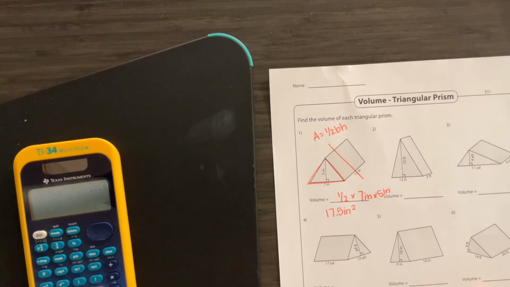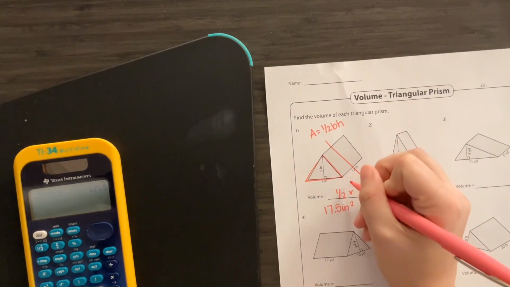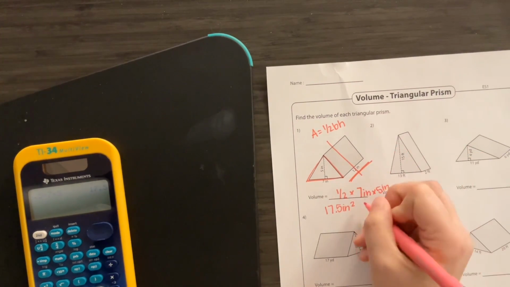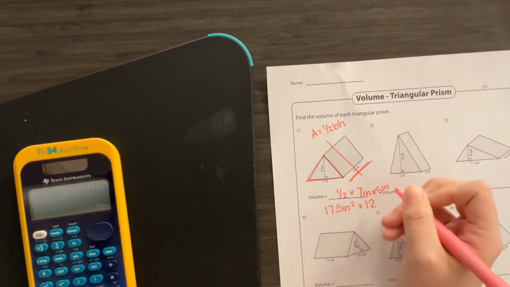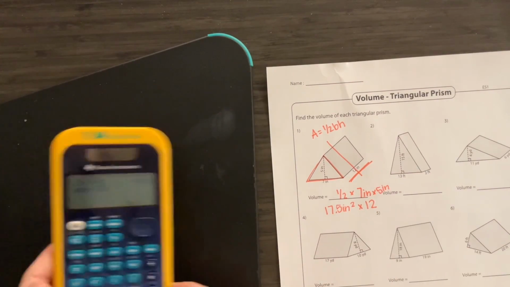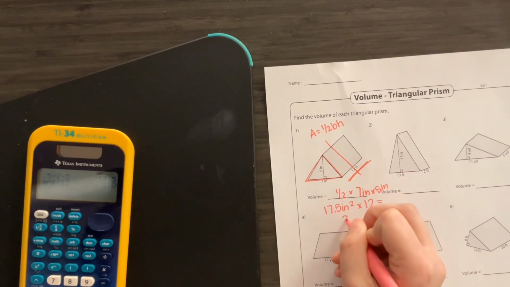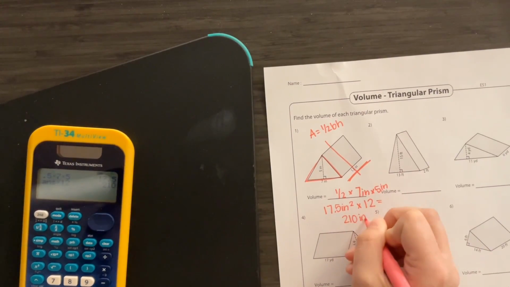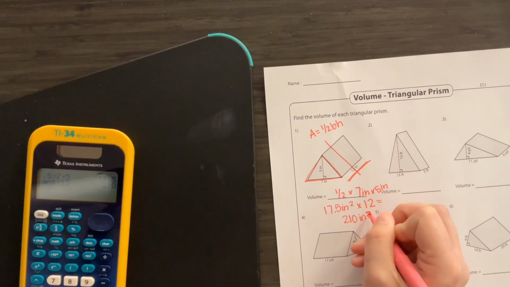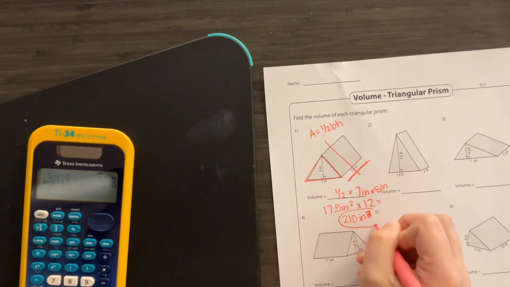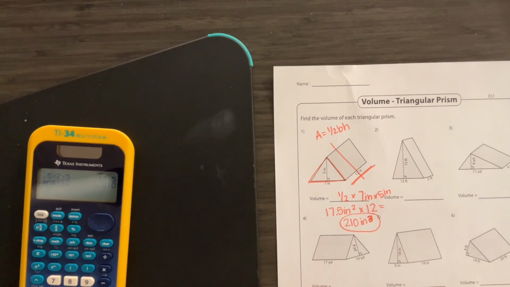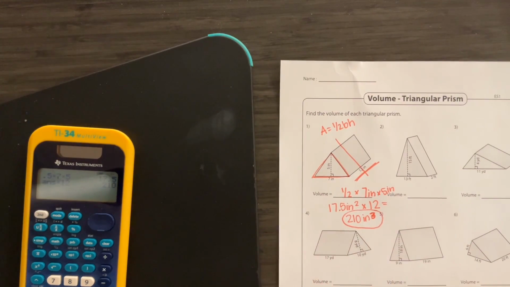But now, just like the rectangular prism, I also need to add this on. So I now need to take this times 12. And that would be 210. Oop, I put squared. So it should be 210 inches cubed is the volume of this triangular prism.